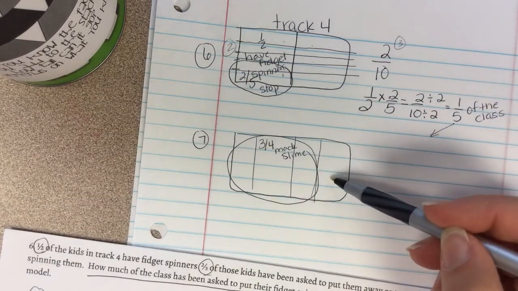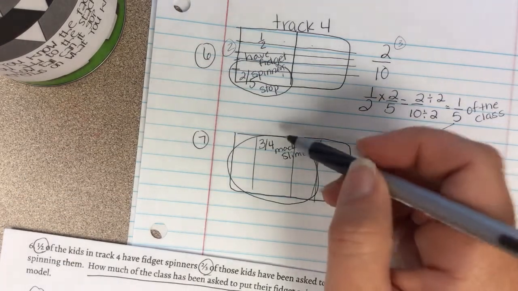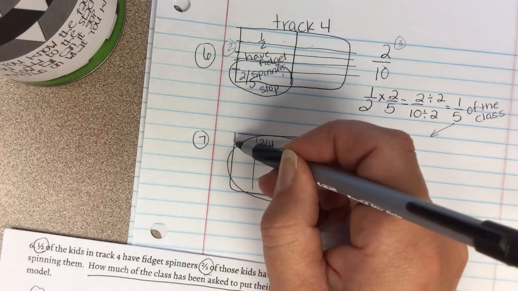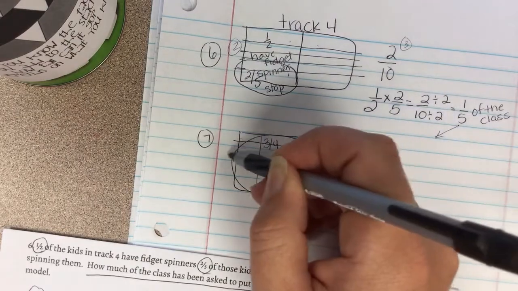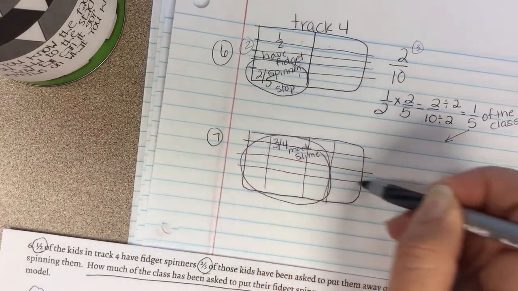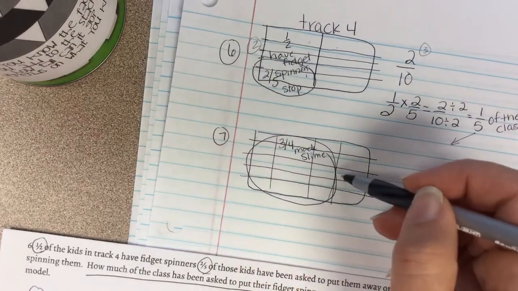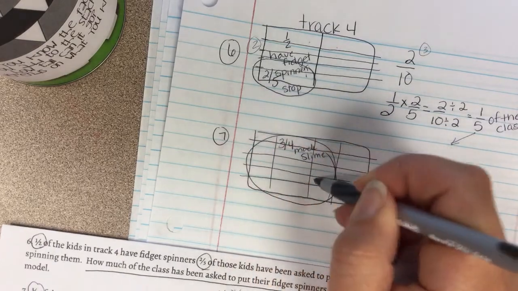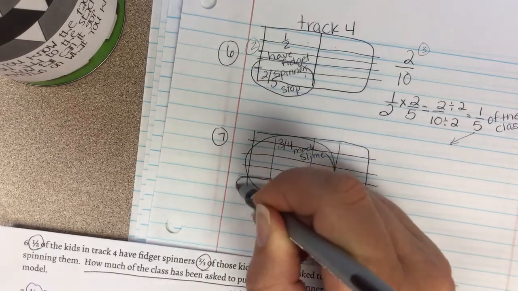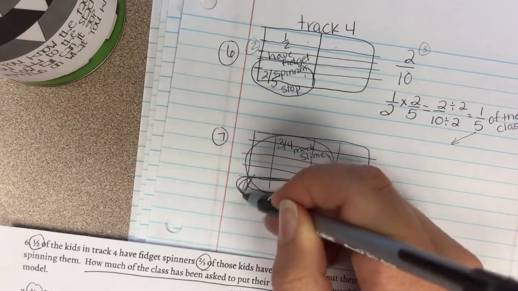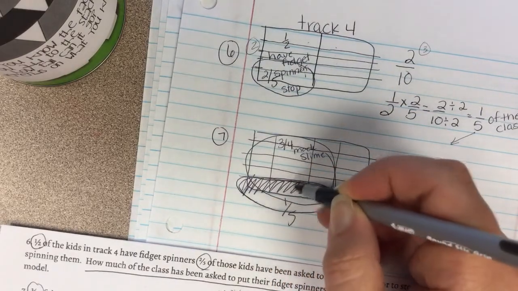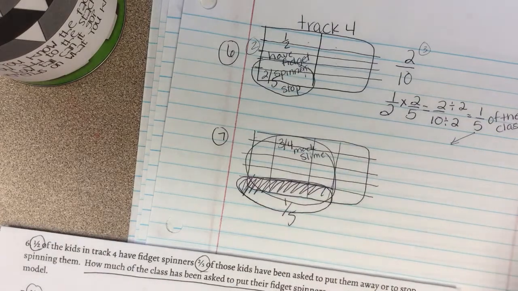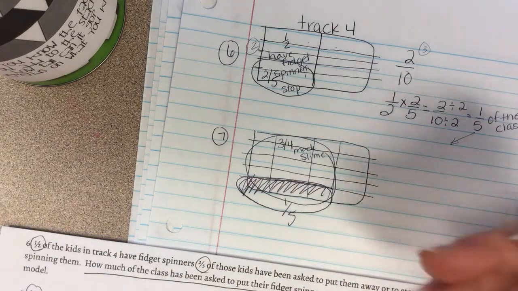So it's not more students, it's part of the students. So 1/5 of the students. 1, 2, 3, 4, 5. So it was just 1/5 of them. Okay, so it was just one of those parts. It was just this part. That was 1/5, right? 1, 2, 3, 4, 5, only 1/5. I'm taking part of it.